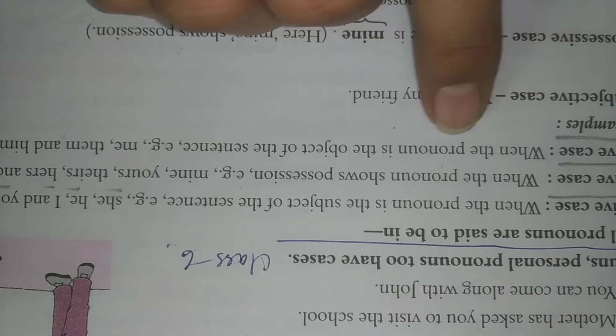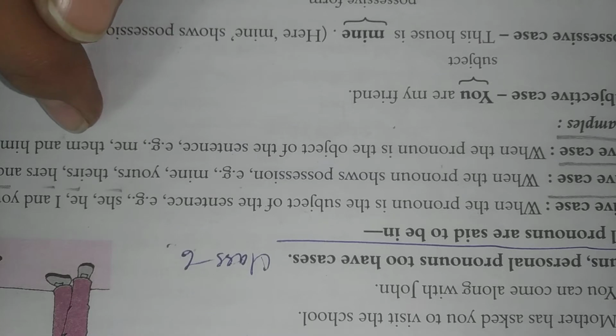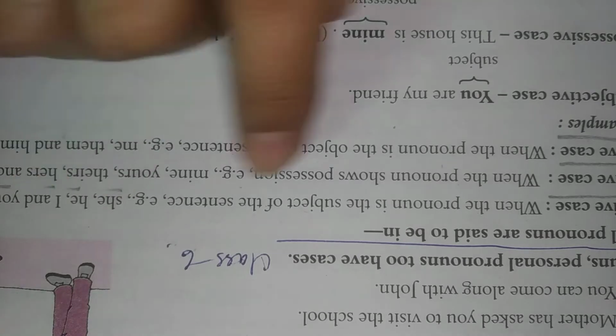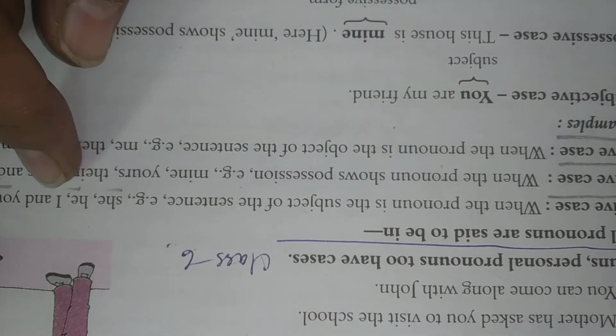Objective case, when the pronoun is the object of the sentence. For example, me, them and him, etc. Like these words. So you can just have a look and read these sentences carefully. You will understand what I am trying to say.